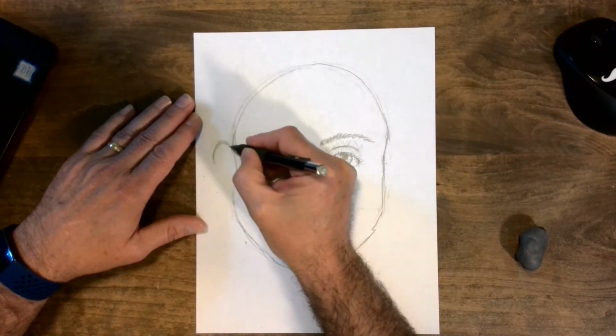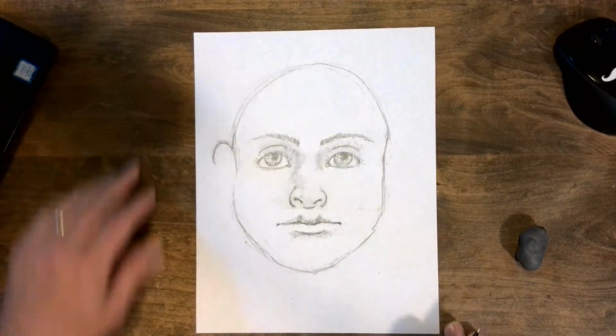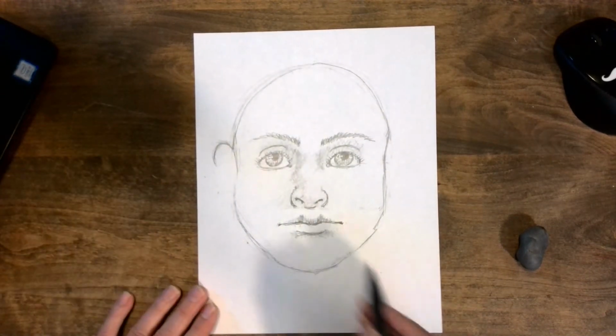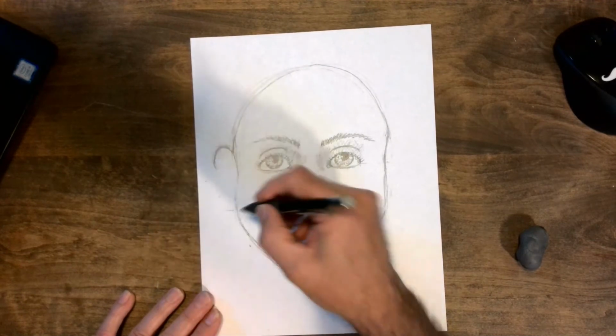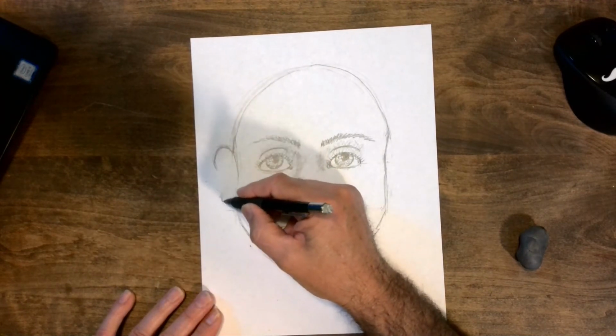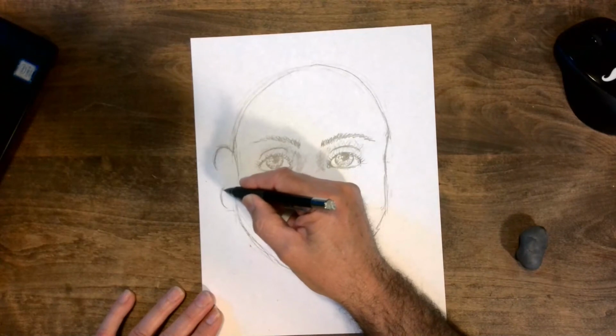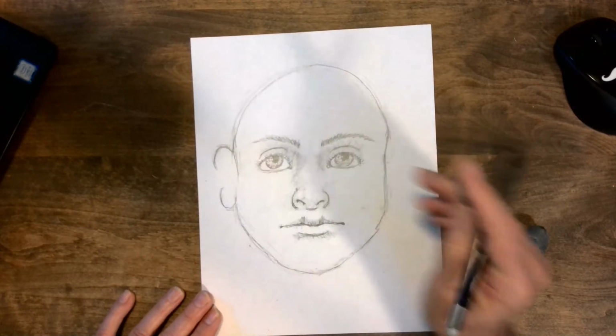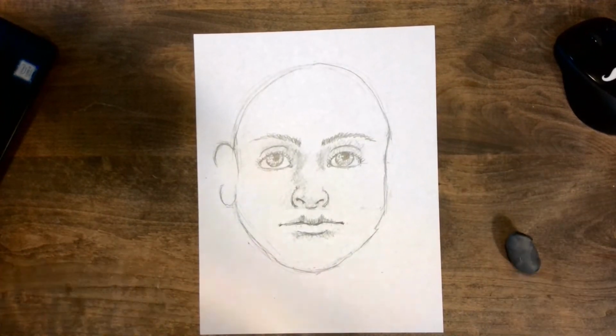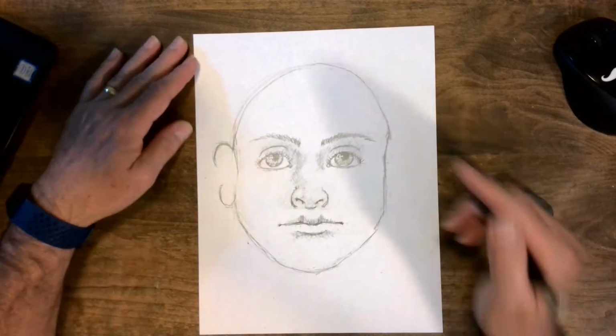There's one hill right like that, that we have coming in. The bottom of the ear corresponds to the bottom of the nose. And so there's the second hill that we have coming over like this. And I know you're saying, Mr. White, this guy looks like Dumbo. His ears are so big. And that's true. Ears are actually quite large.